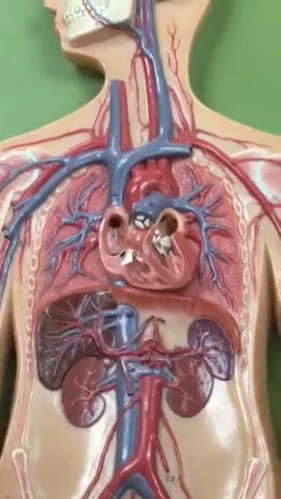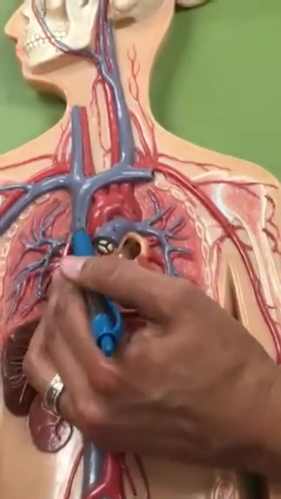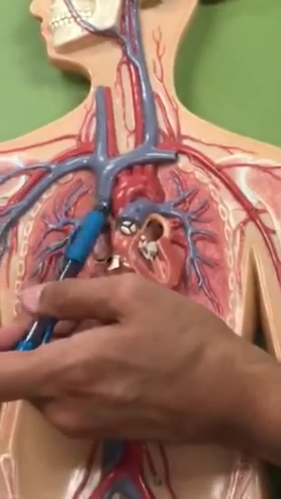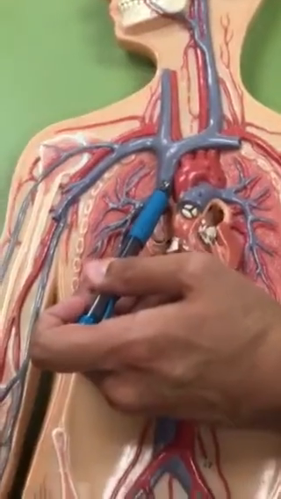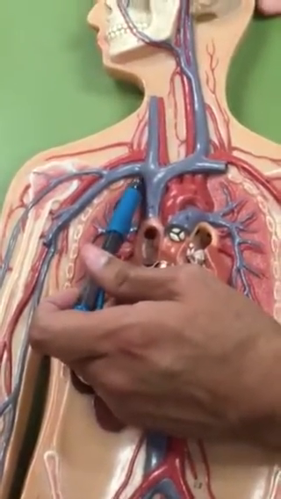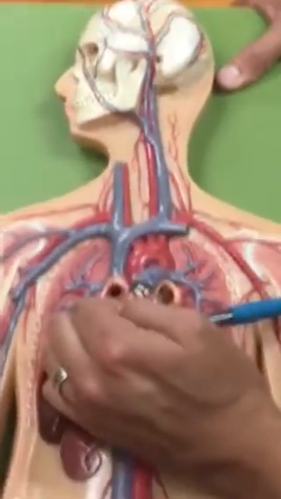Now we can do the same thing with the veins here. And even though these are returning back to the heart, we're just going to start here, so that'll be our landmark. Where the veins are, this is going to be your superior vena cava. When we get to this point here where it branches from here and there, they still branch into regions going to the head and to the arm.